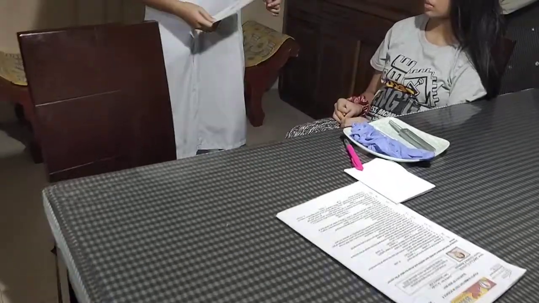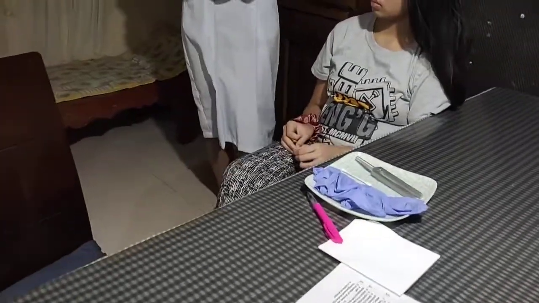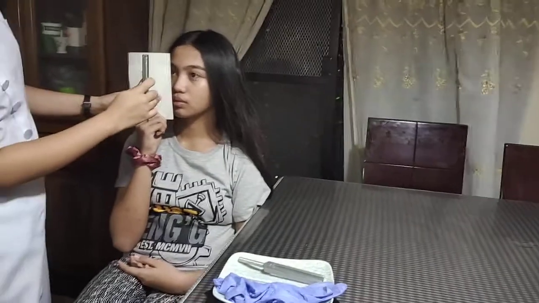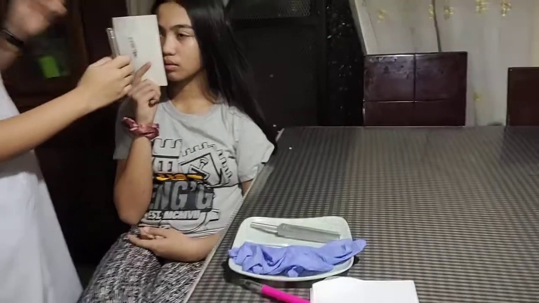So, next one, we will now perform the eye cover test. We will now ask the client to cover one eye with a card. We will now look straight. Okay, Mom. So observe the eyes of the patient. It must not move. As we observe, the client's eye is at a fixed point.